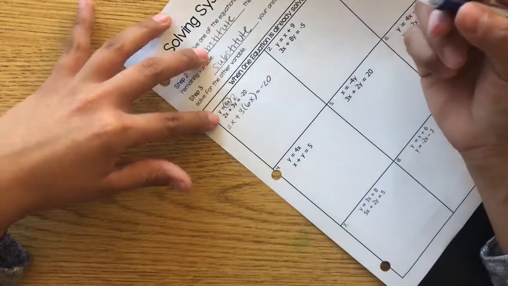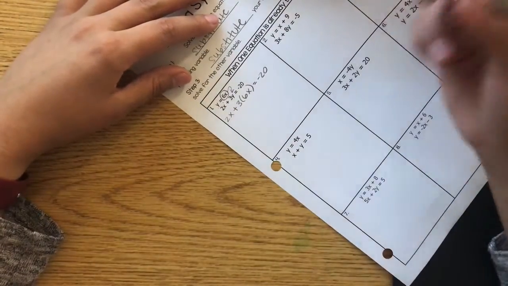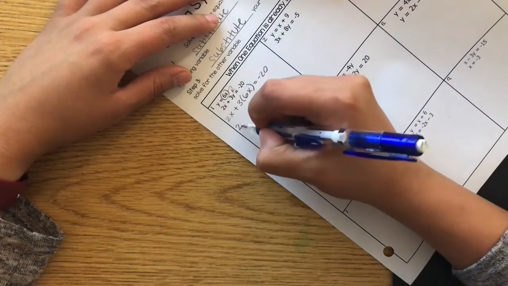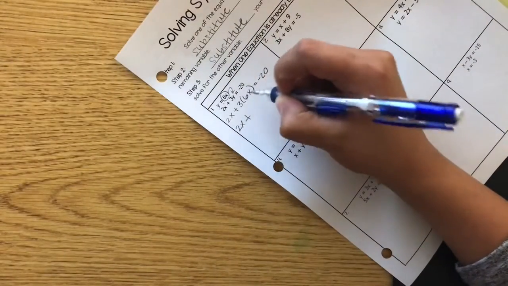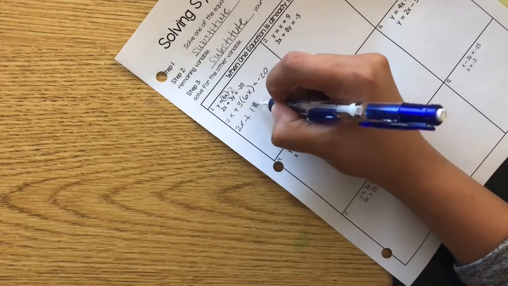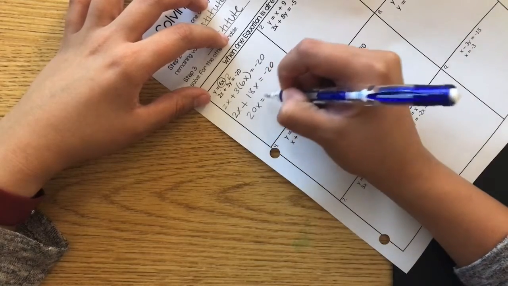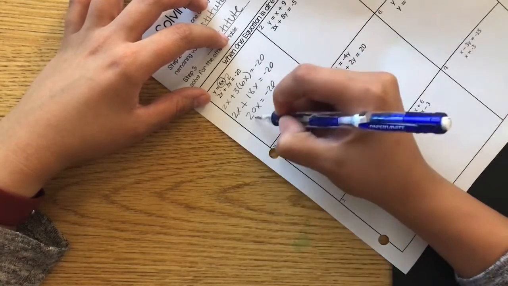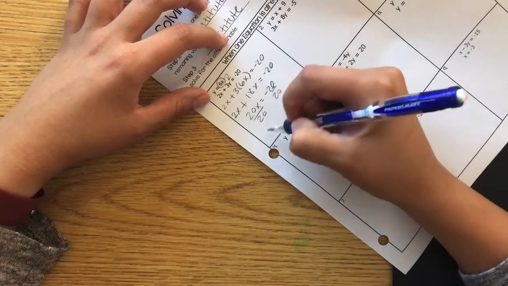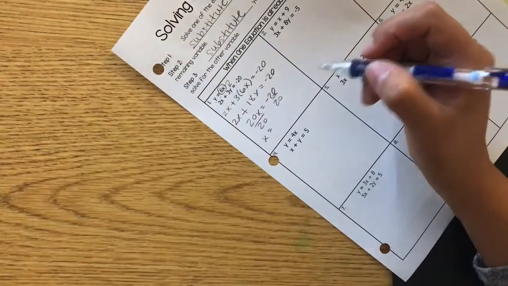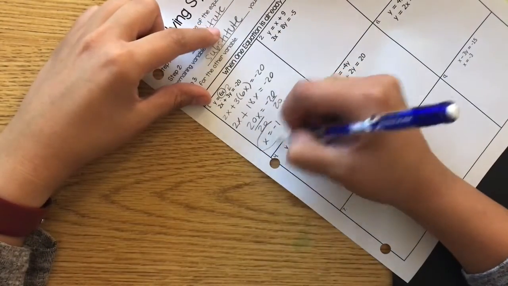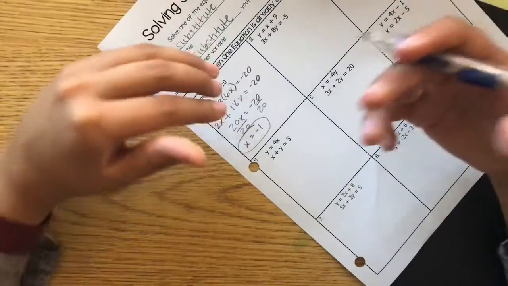And then we solve like we're solving regular equations, where I distribute, simplify, and solve for x. So 2x plus 3 times 6x is 2x plus 18x equals negative 20. Then we're going to combine like terms, so 2x plus 18x is 20x equals negative 20. Then we're going to divide by 20. So x equals negative 20 divided by 20, which is negative 1.